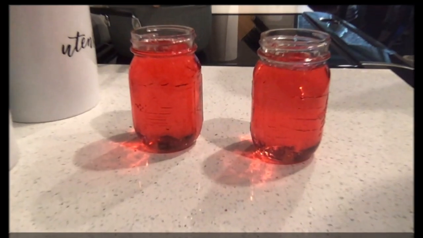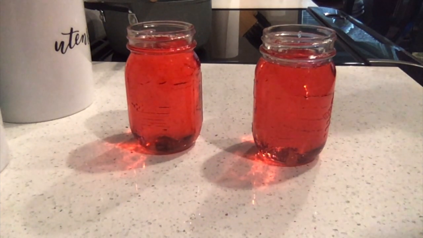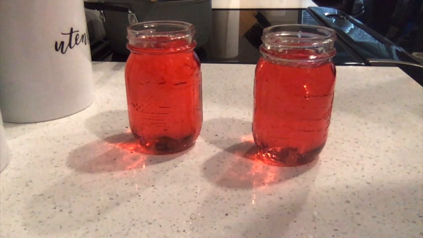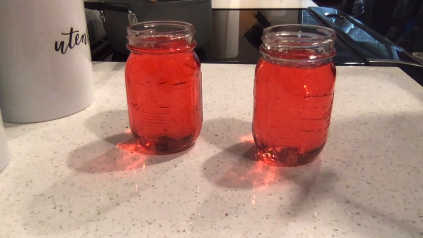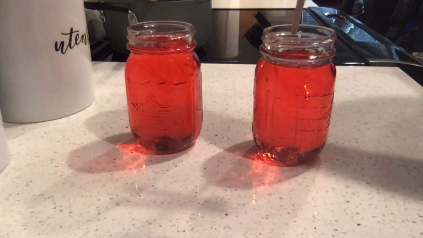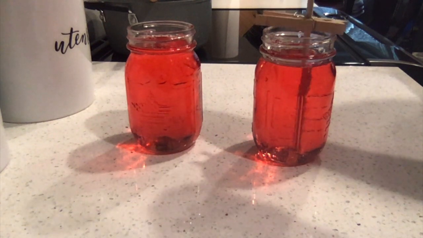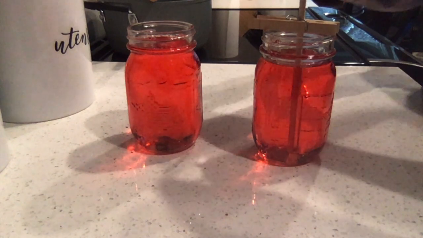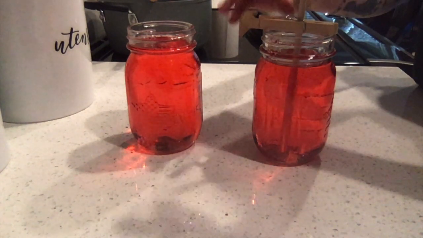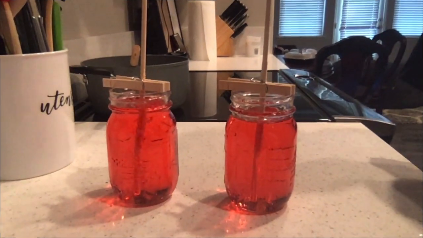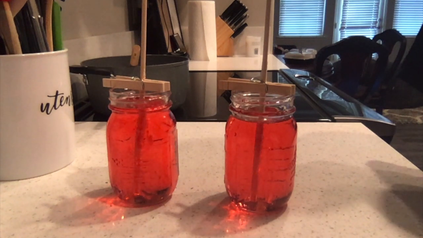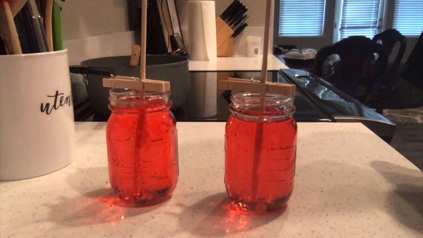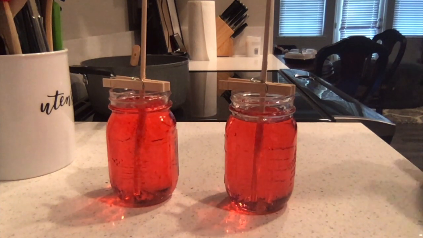Once the solution has cooled for 20 to 30 minutes, you're going to pour it into glass jars almost to the top as pictured here. Then you're going to insert your wooden skewers into the center of the jars about 1 inch from the bottom. Now you're going to leave the wooden skewers in the glass jars for about 3 to 7 days. After this, you will take it out and you will have your rock candy crystal complete.